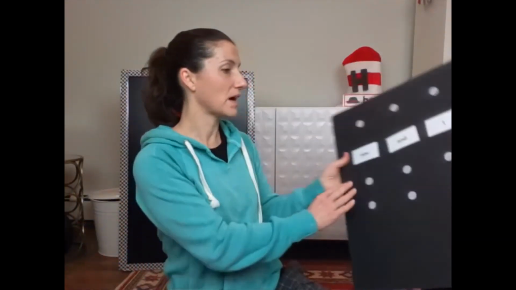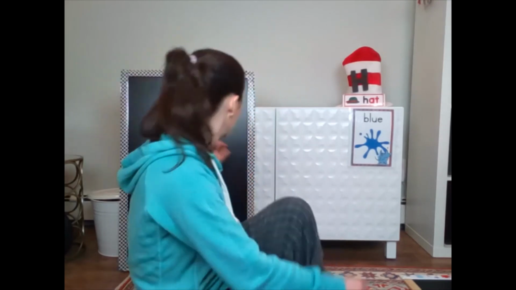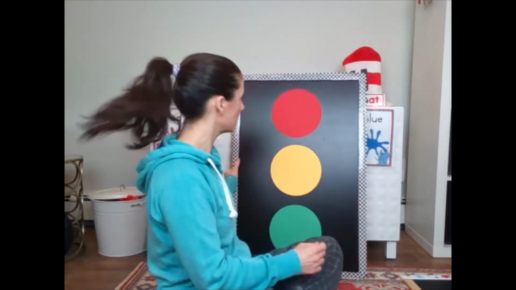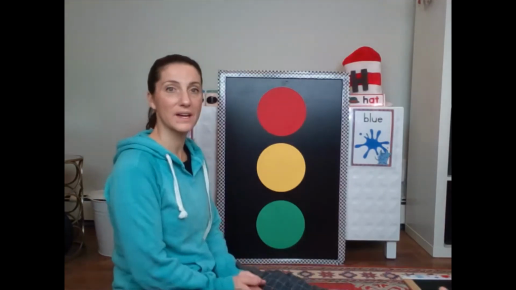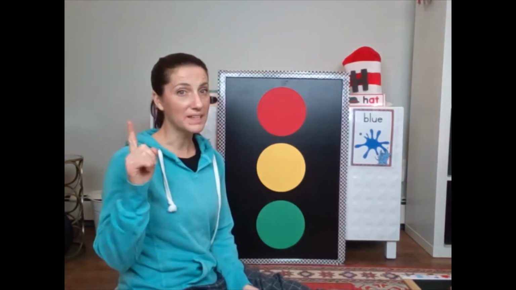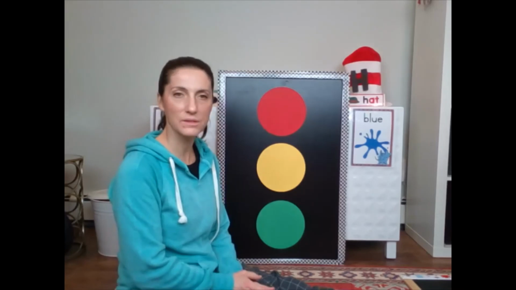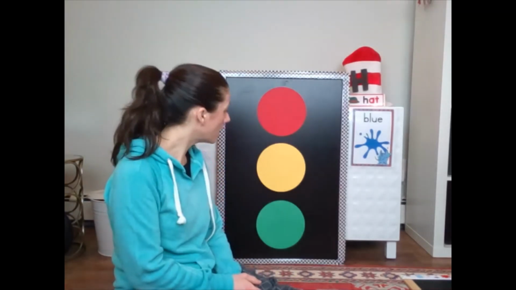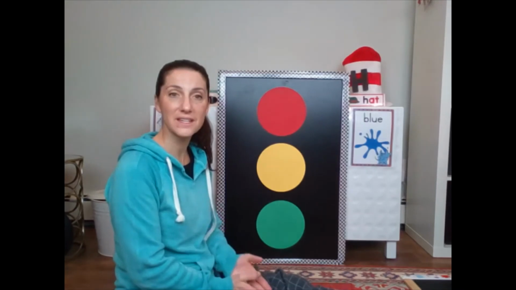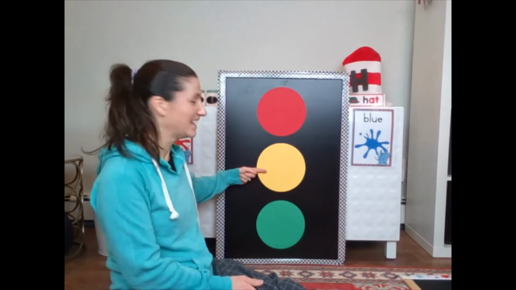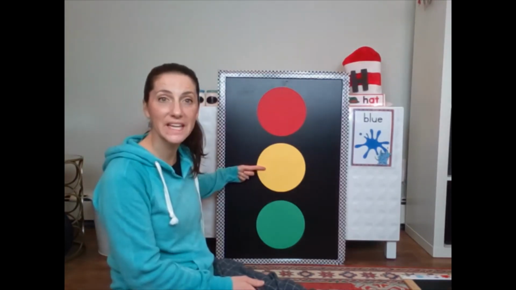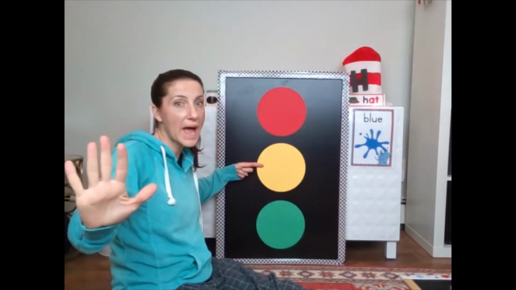Now, I forgot one thing. Did anybody wonder why this sign was out again, this big traffic light? I forgot to talk about it. What color begins with the letter Y? And the sound would be y, right? The sound of Y is y. What color on the traffic light begins with y? Not red, not green, but yellow. And what does yellow mean? Yellow means slow down, right?